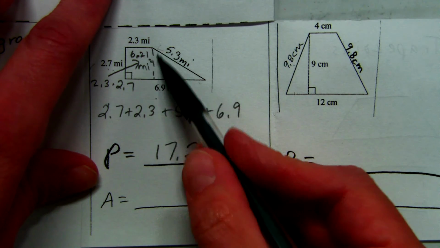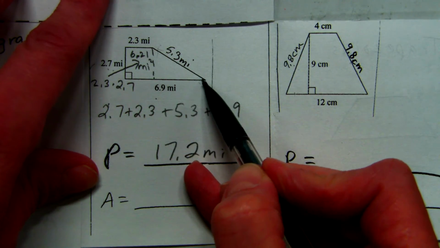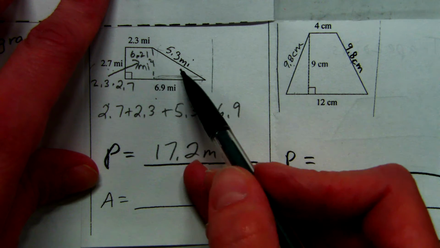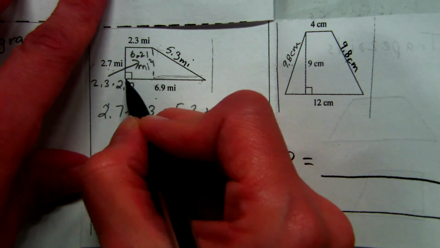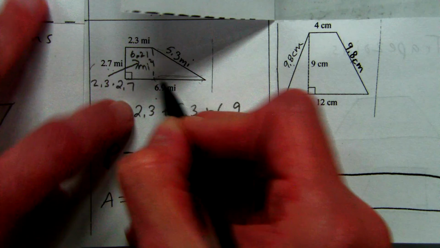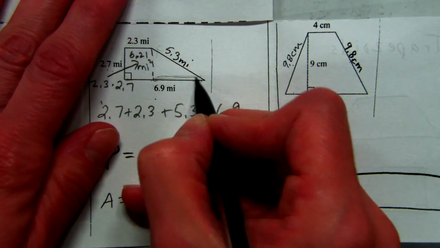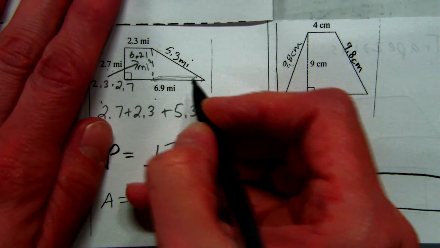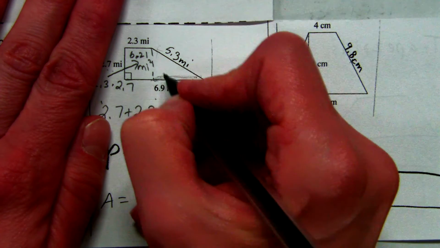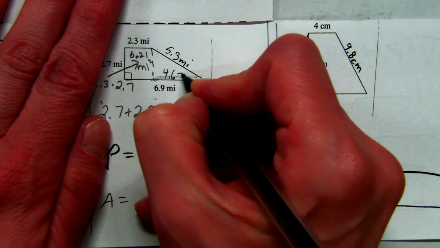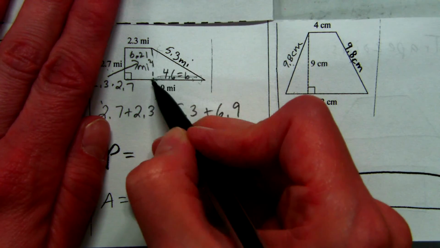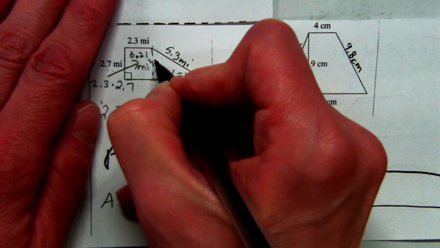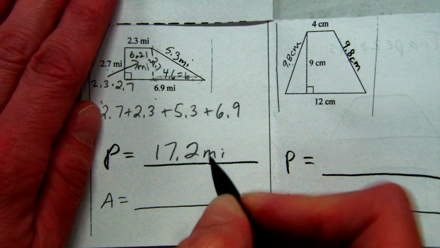And then this triangle over here, the base, I only want part of the 6.9. So if I realize that this little piece over here is 2.3, I could subtract and figure out what this little piece is. So what is this little piece over here? Raise your hand if you want to help me out on that. Go ahead, Tommy. 4.6. This is 4.6, and that would be the base. What would be the height of my triangle? Go ahead. 2.7. So if you want to, you can copy those over here.